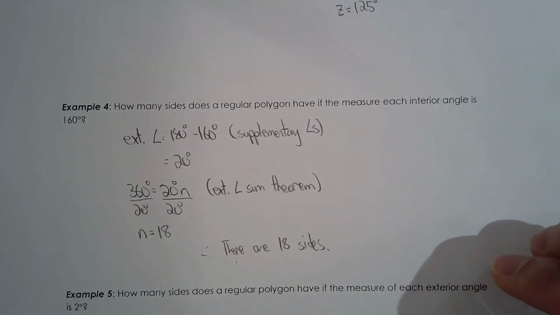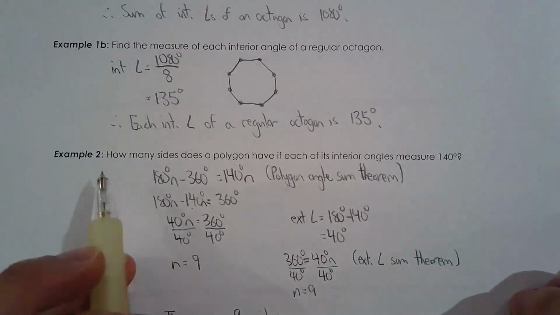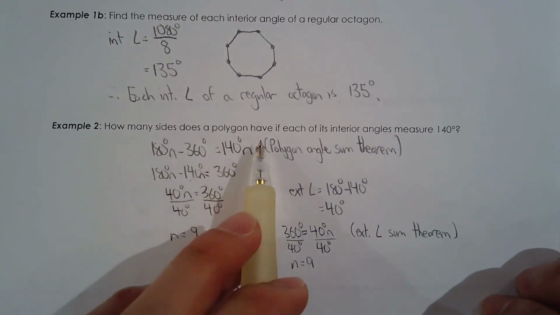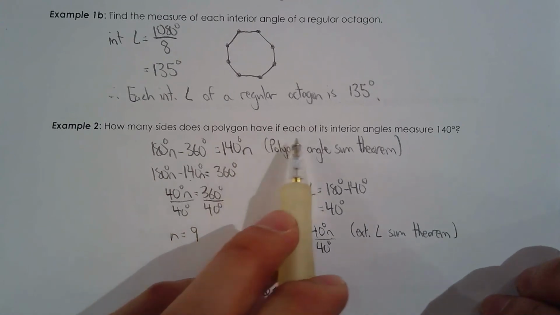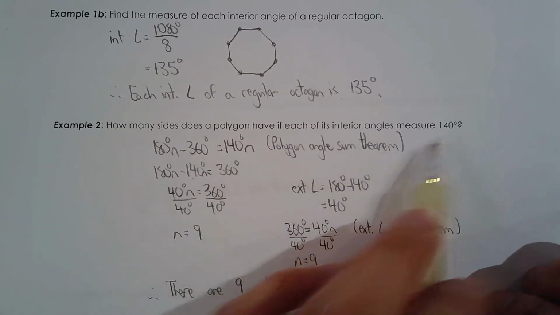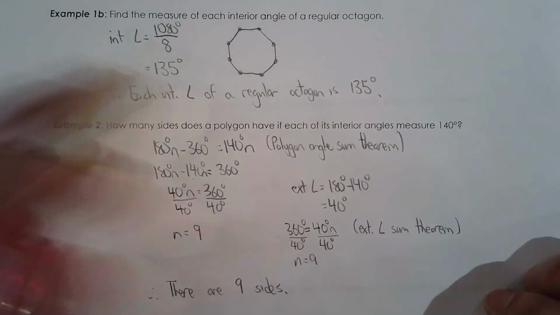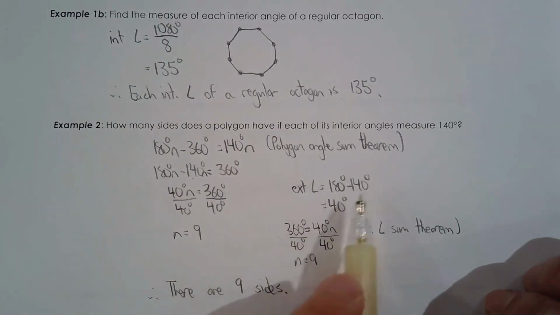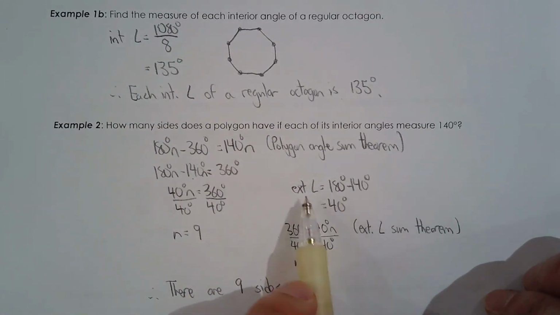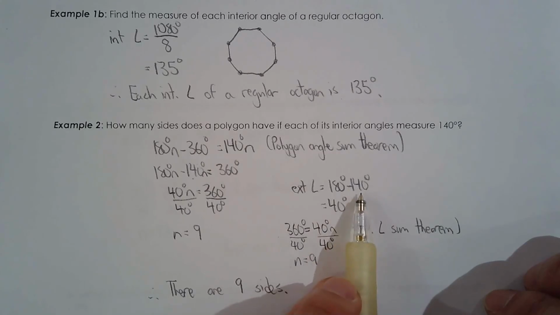So I'll quickly correct example 2, and I'll show you at the same time how similar these two questions are. So this one is, how many sides does a polygon have if each of its interior angles measures 140 degrees? For example 4, it was 160 instead. But here, I really should have stated that I know that the exterior angle is 180 degrees minus 140 degrees because of the fact that they are supplementary angles.